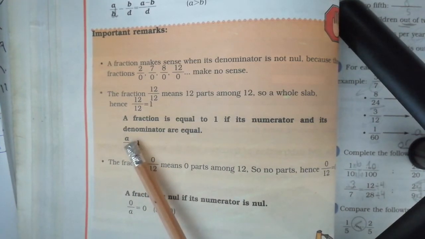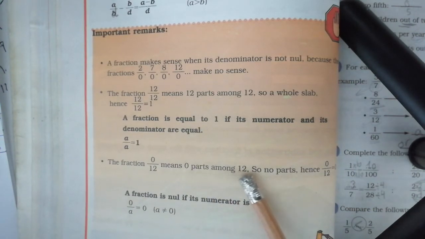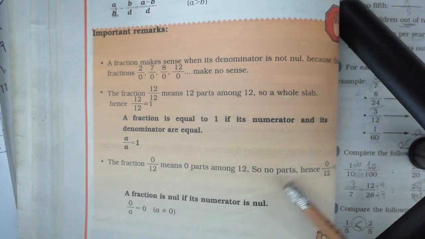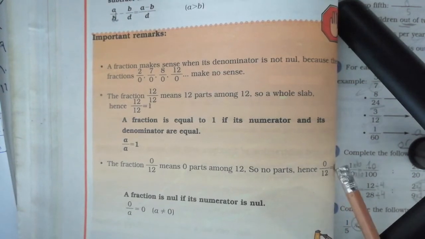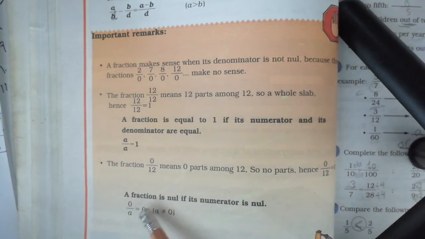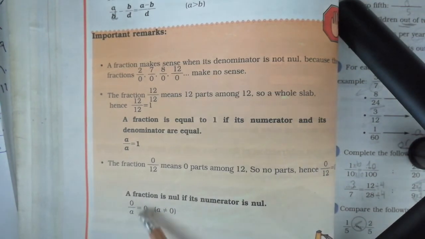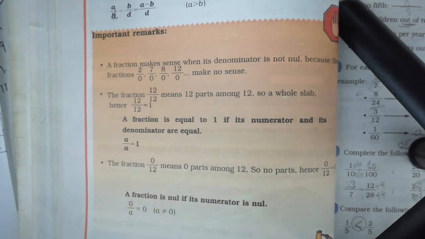بيكون في عندنا الفراكشن بتساوي 1 إذا كان في عندنا نفس النيميريتور والدينومينيتور، يعني مثل a over a equal to 1. The fraction 0 over 12 means 0 parts among 12, so no parts. إذا عندنا fraction 0 over 12 يعني إذا بهيدا البار شوكليت 0 over 12 يعني أنا مش ماخد ولا بارت، يعني ماخد 0. So no parts, hence 0 over 12 equal 0. من هون فينا نعمل conclusion: a fraction is null if its numerator is null. يعني كل fraction عندها numerator 0 بتكون بتساوي 0 شو ما كان الدينومينيتور اللي لها.